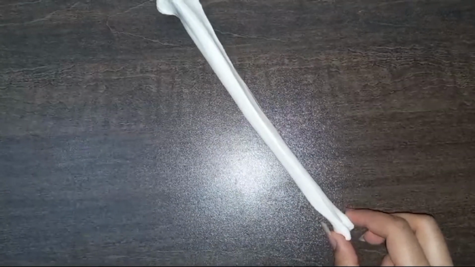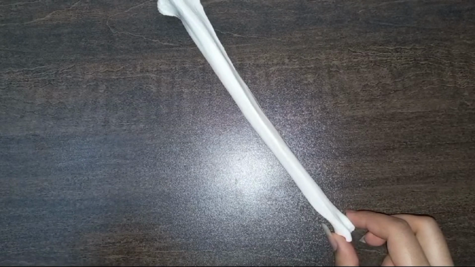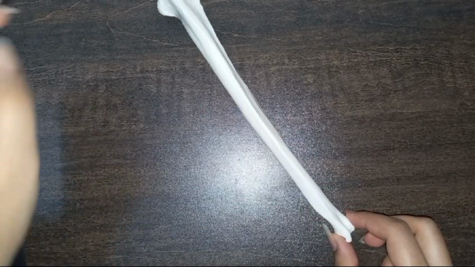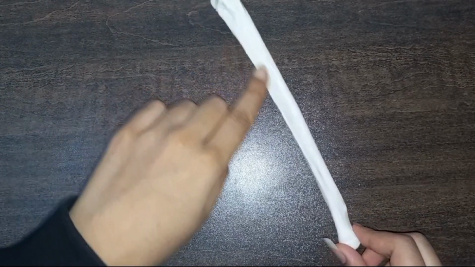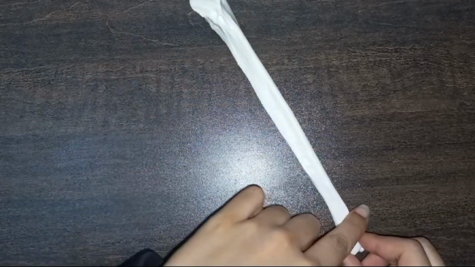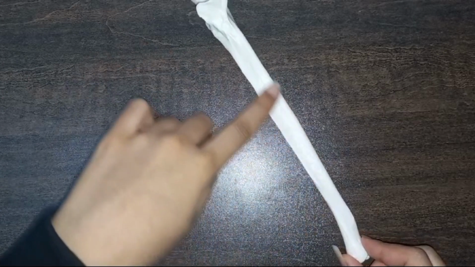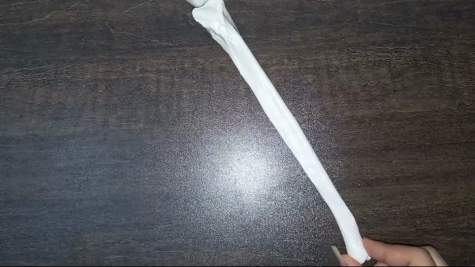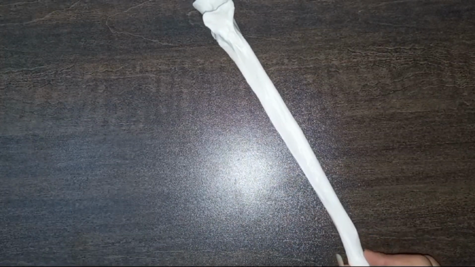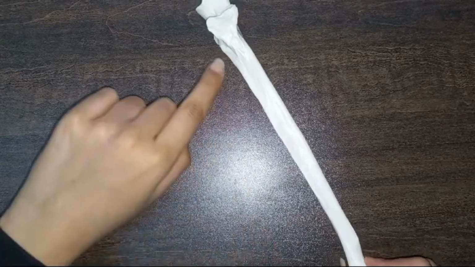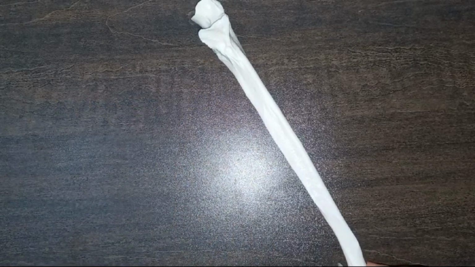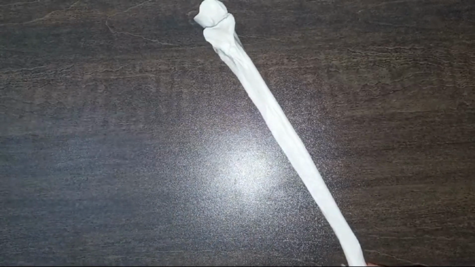Now talking about the surfaces of the ulna, it has 3 surfaces as I mentioned earlier. The anterior surface is present between the interosseous border and the anterior border. So this is the anterior surface. On the upper part of this surface, we can see a nutrient foramen. The nutrient artery is derived from the anterior interosseous artery.